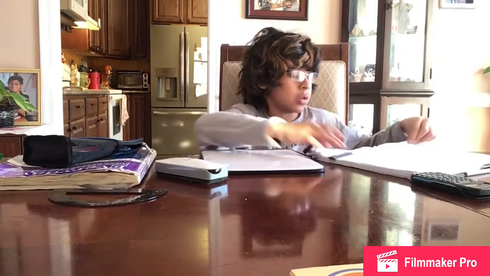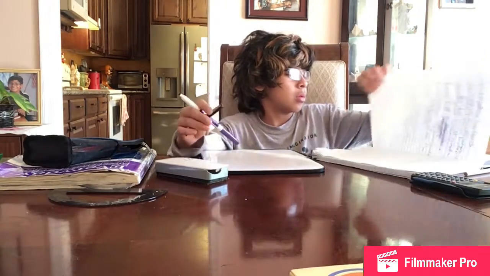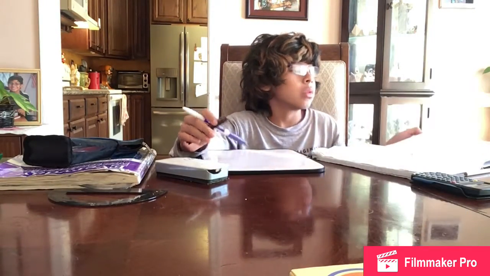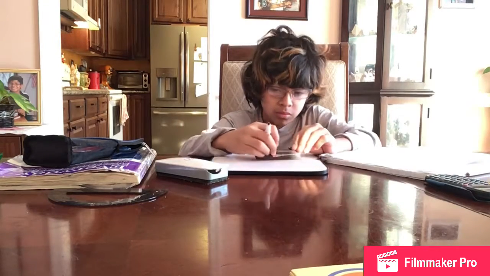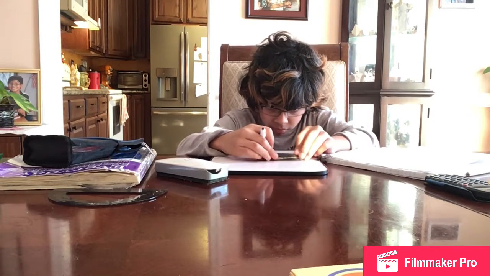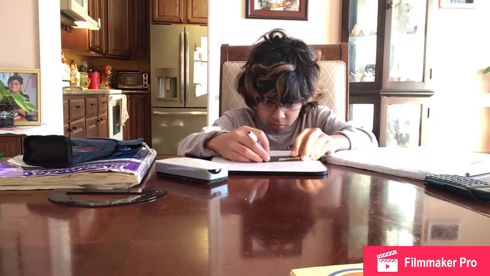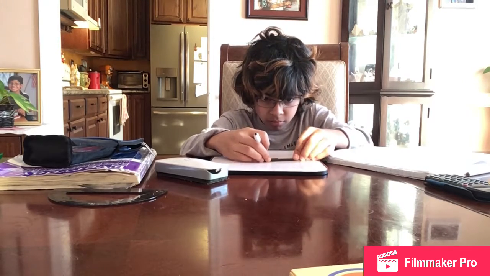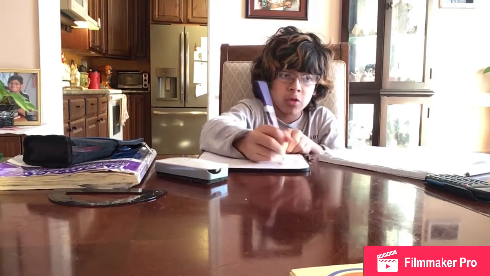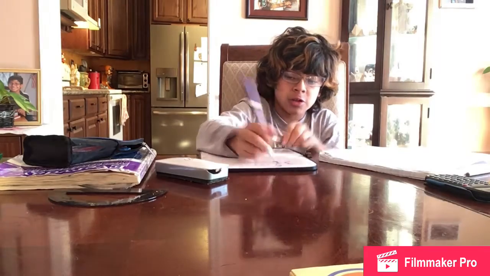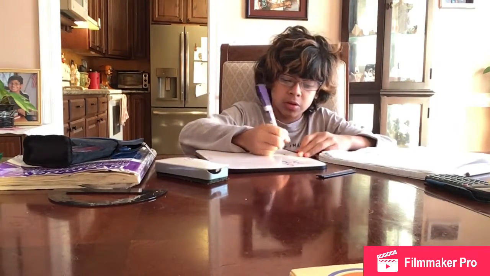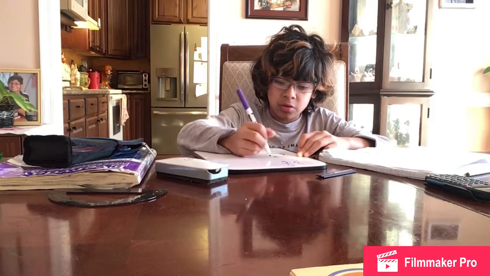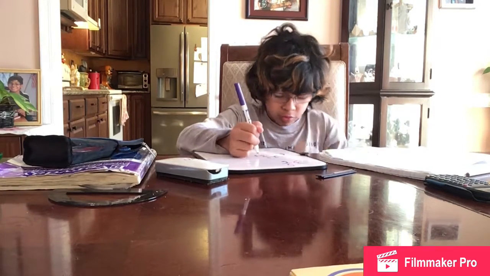So, adding and subtracting with unlike denominators. The first problem I'm going to give you is 3 and 5/6 plus 2 and 1/4.